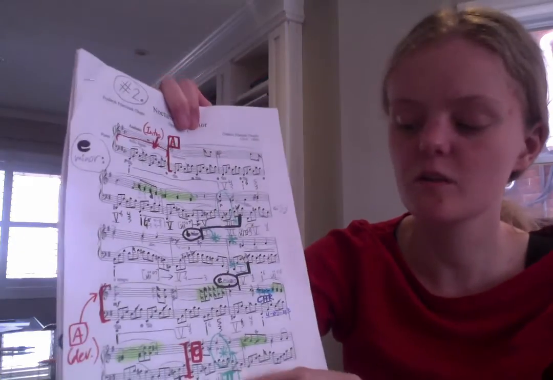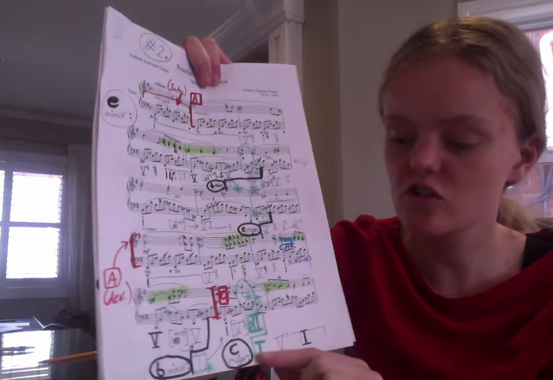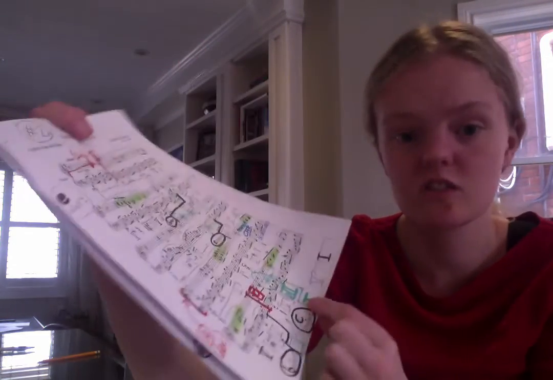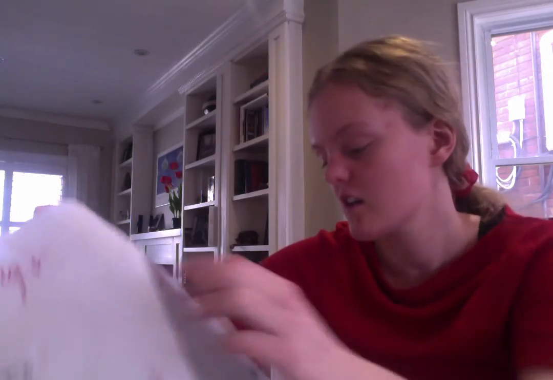Especially because the development of theme B is literally just the same thing, but in a tonic key, in a tonic major, you know, E major. It's in 2-part song form, technically. I mean, I argue that C is its own part because there's literally a key change. Even if it's brief, it's a key change to C major and back.